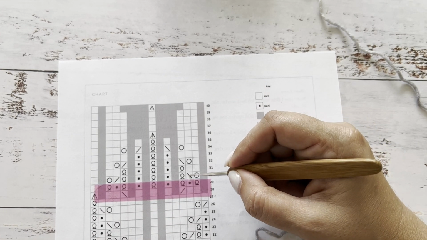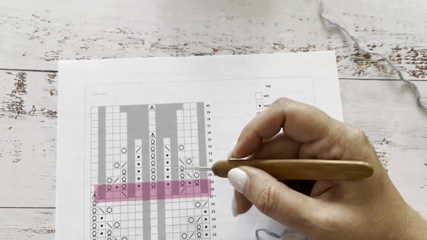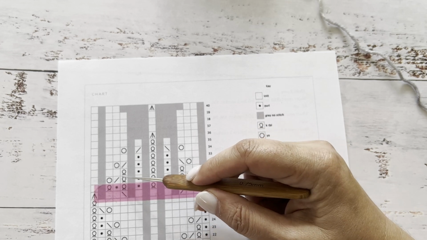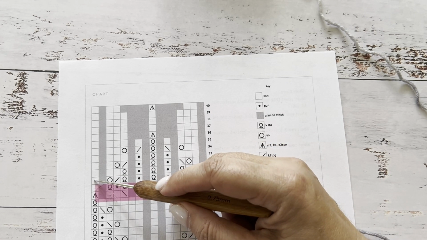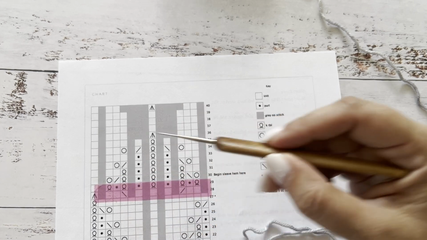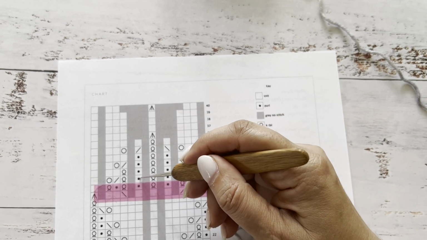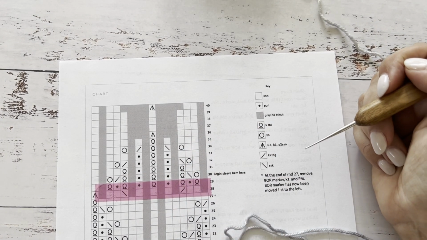Then you have slip, slip, knit, knit through the back loop, purl, knit through the back loop, purl, knit through the back loop, knit 2 together, yarn over, and a plain knit stitch. So we have 1, 2, 3, 4, 5, 6, 7, 8, 9, 10 stitch repeat here for the sleeve.